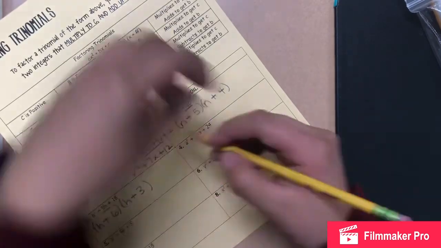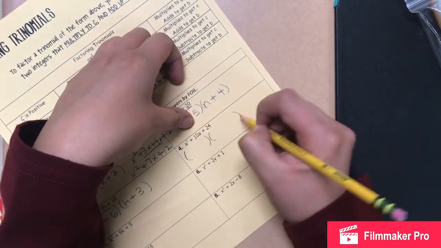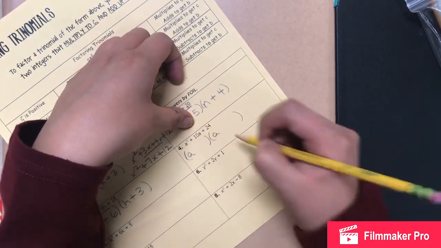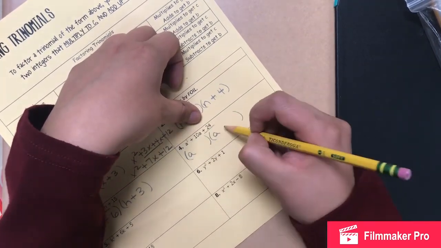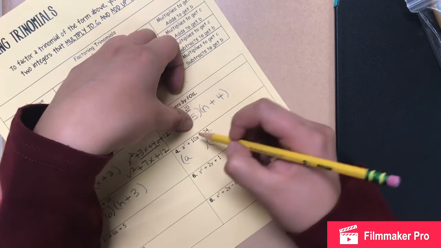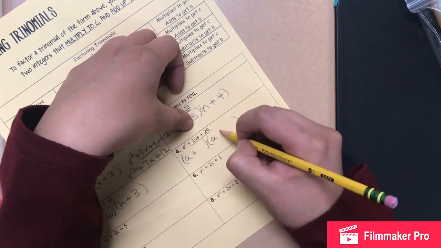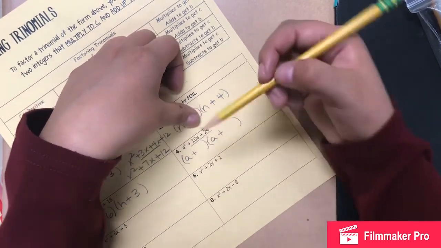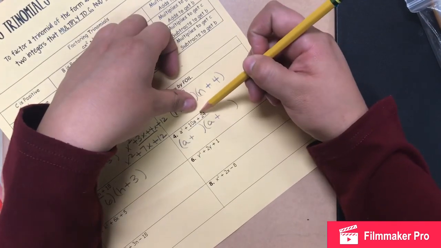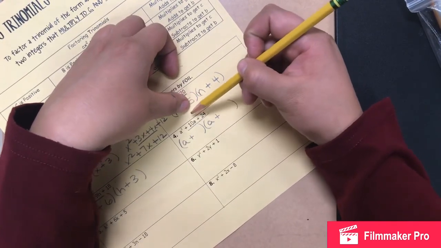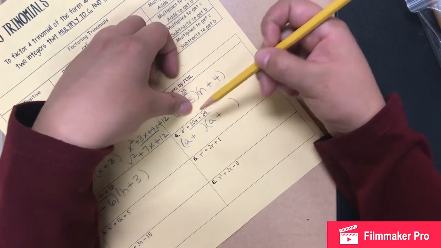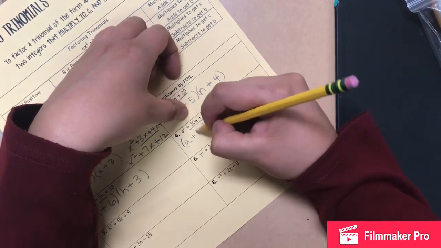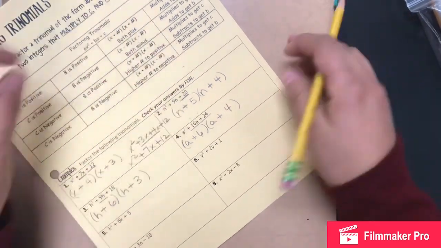Number 4. Again, I'm going to break it up into two binomials. A squared is a times a. So again, C is positive, so that means they're both going to be plus, plus, or minus, minus. But B tells me that they're going to be both pluses. So then I read it backwards. Multiplies to get 24, but adds to get 10. Two numbers that multiply to get 24, but add to get 10 would be 6 and 4.